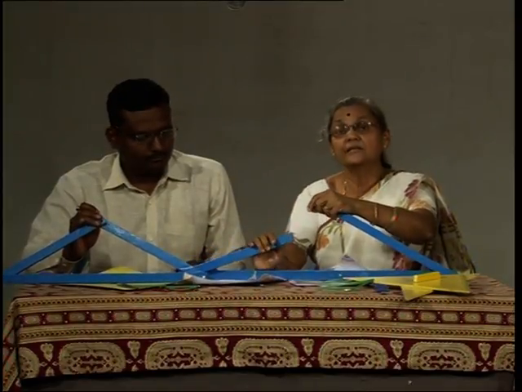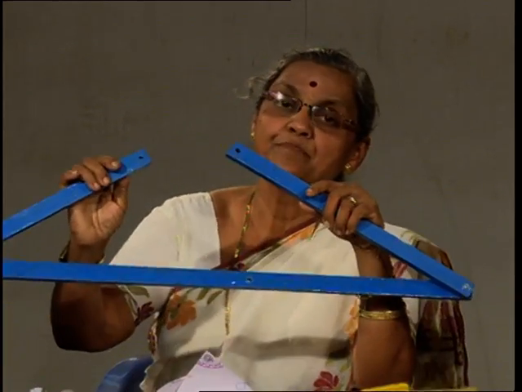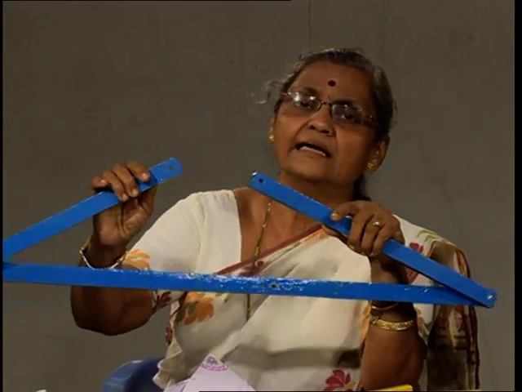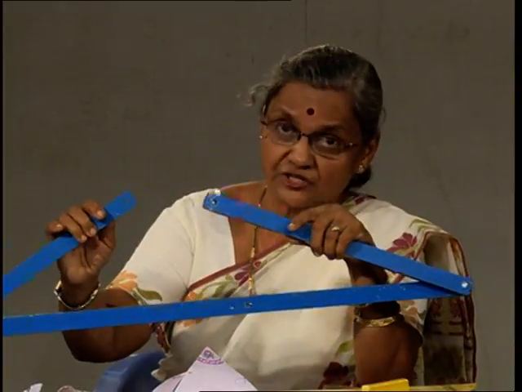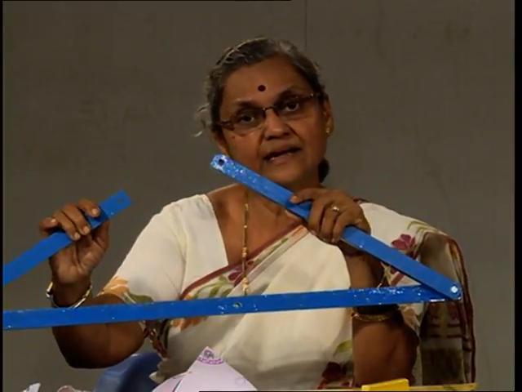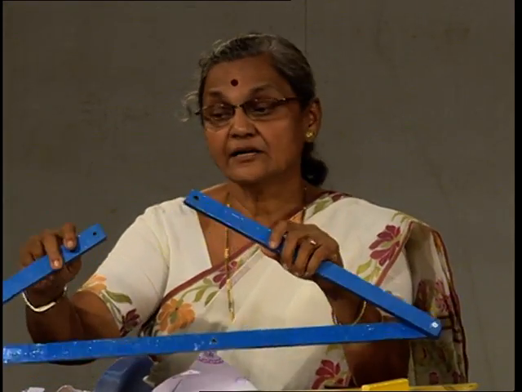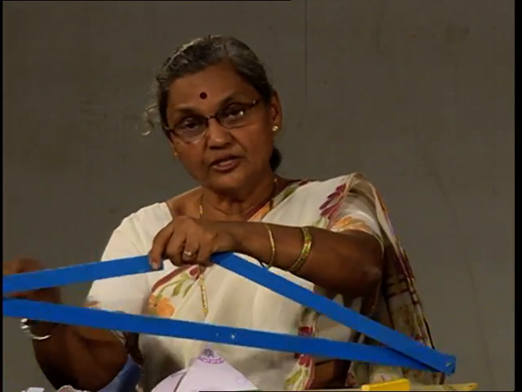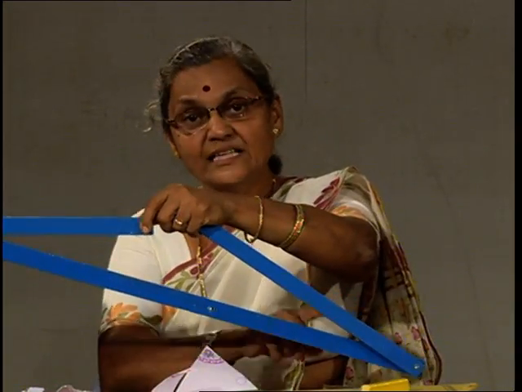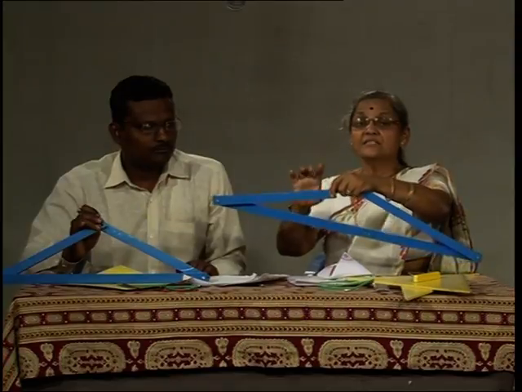Here ask the child what he gets from this construction. Can you construct the triangle? You can't. Why? After that he will say that these 2 are not intersecting, which means the sum of the lengths of these 2 sides is less than the length of this side.